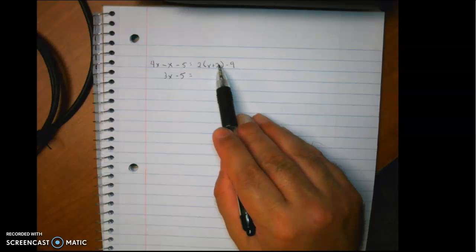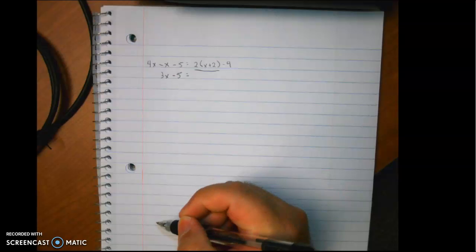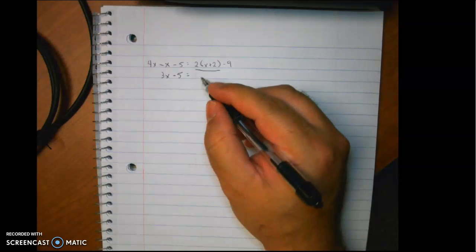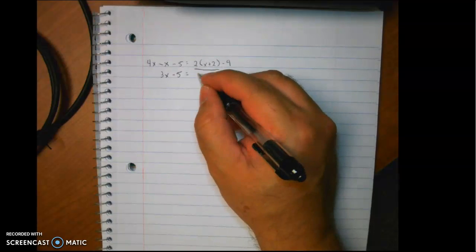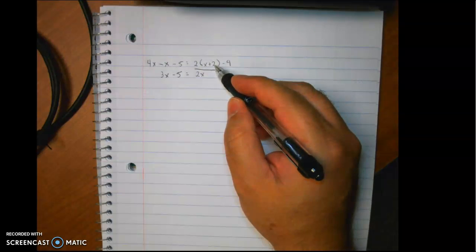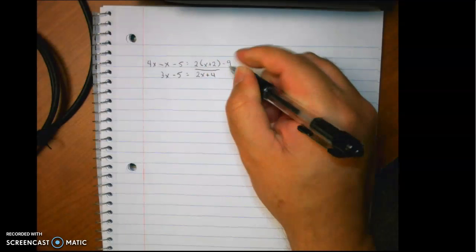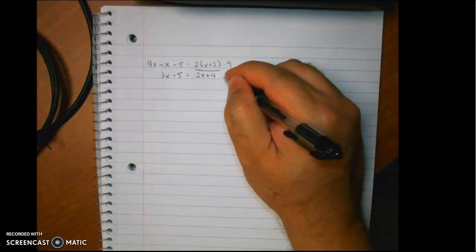So this portion right here, we are going to need to use the distributive property. And when we do that, we get 2 times the first term, 2x. 2 times the second term, 2. 2 times 2 is 4. And then again, we bring down our minus 9.